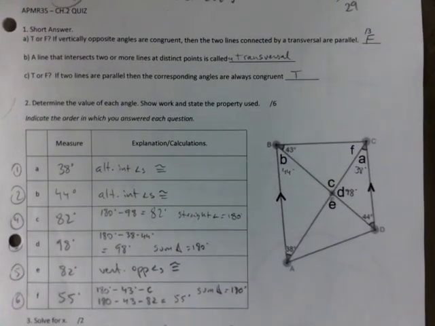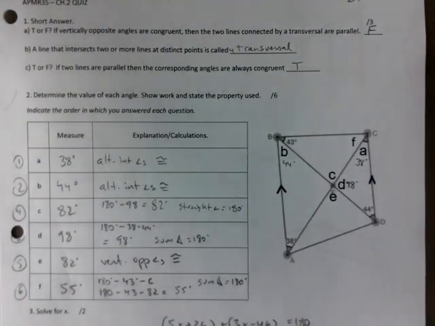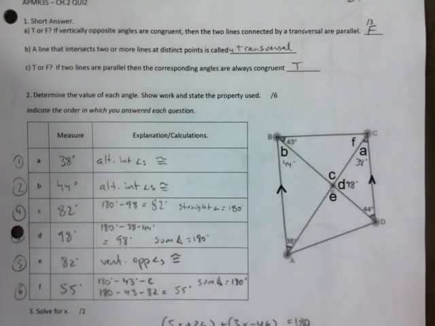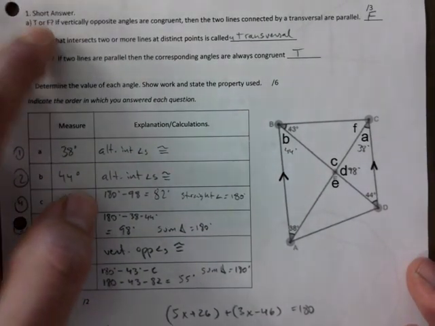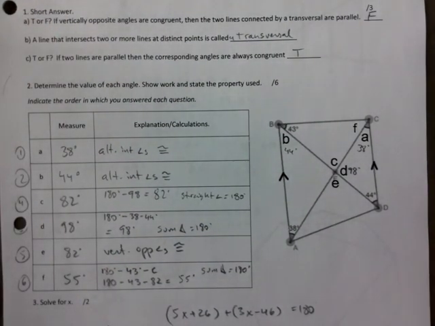Along as best as you can. I'm probably going to introduce some highlighters on top of this on my diagram, so if you want to have that ready. So true or false, vertically opposite angles are congruent.